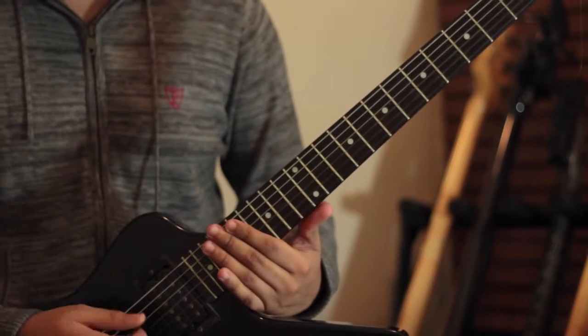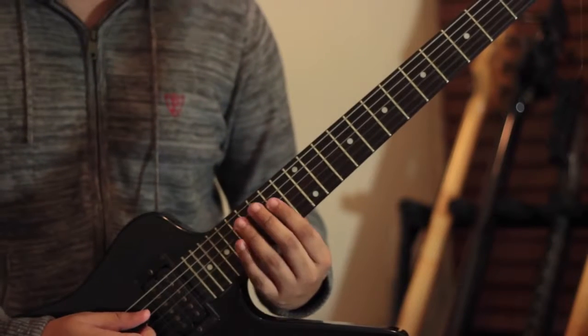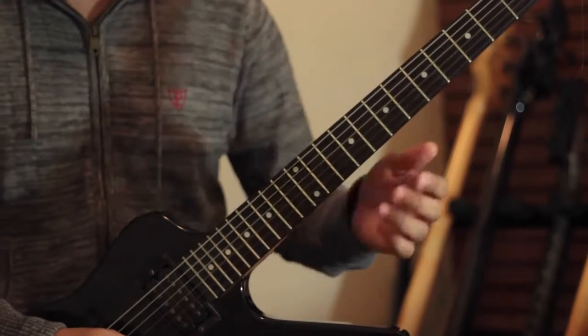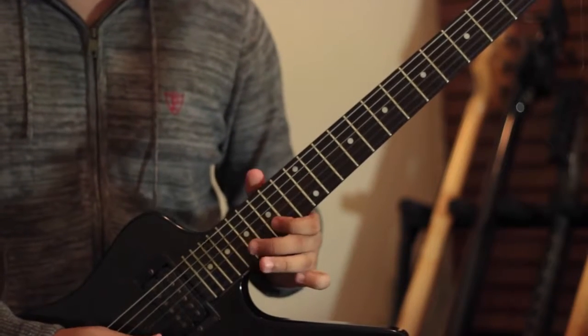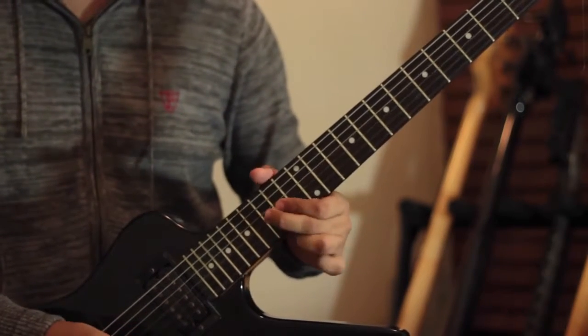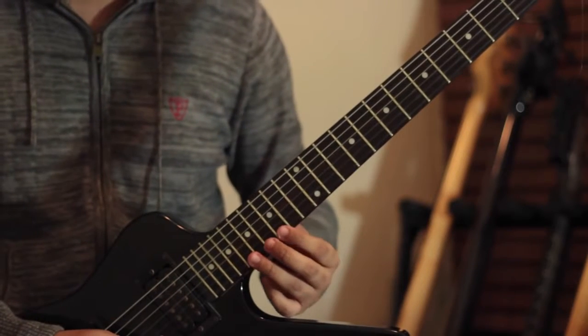The way that I play it is with economy picking, so it's down, up, down, down, up, down, down, up, down, and so on and so forth. Then you descend in groups of 6. So I'll do it a little bit slower so you can get a grasp of it.